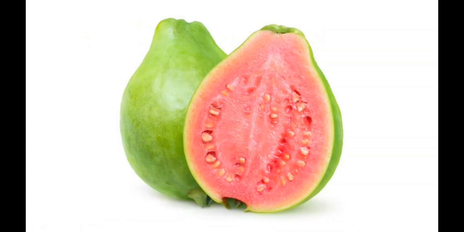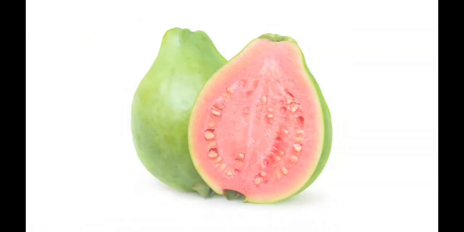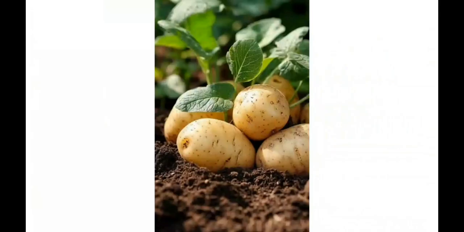Now, the next specimen there is Irish potato. Good. The Irish potato, which is specimen N, the observed feature is that it has swollen stem tuber. Specimen N is a stem tuber.